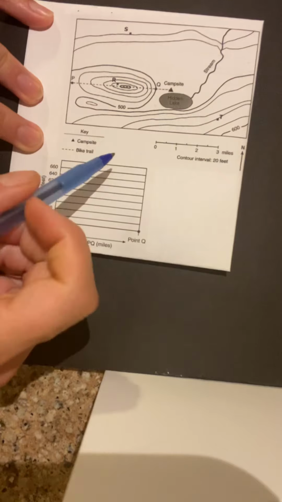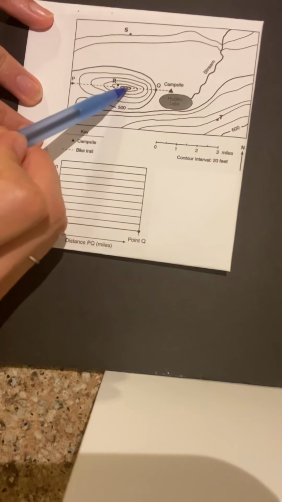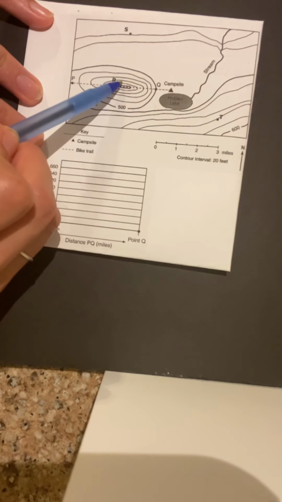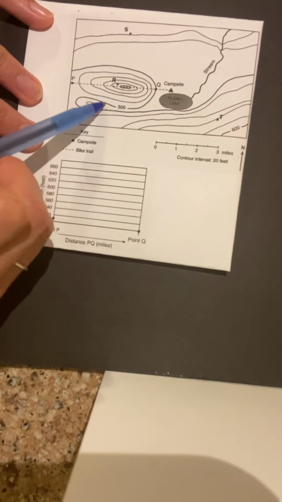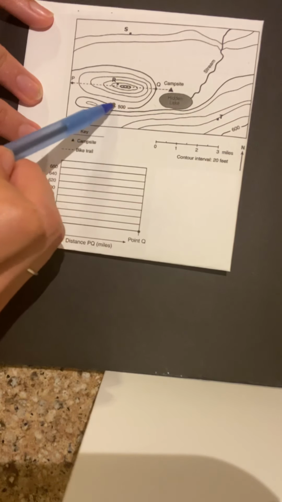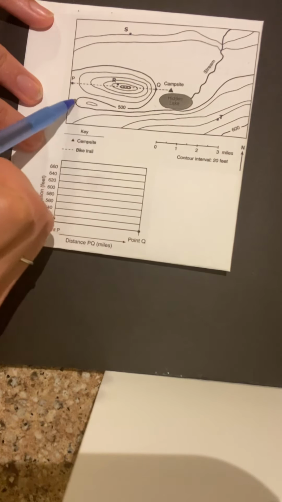So the first thing we're going to do is orient ourselves. We can see that we have a peak or a summit right here, so we know we're going up in elevation here. But we can also see this index contour. Index contours are darkened lines, usually about every fifth line, so you can see this one's darker.